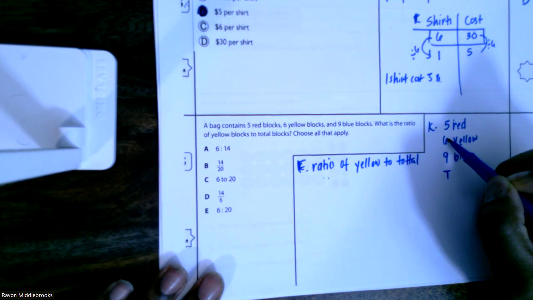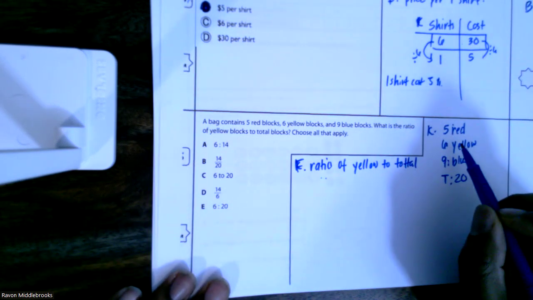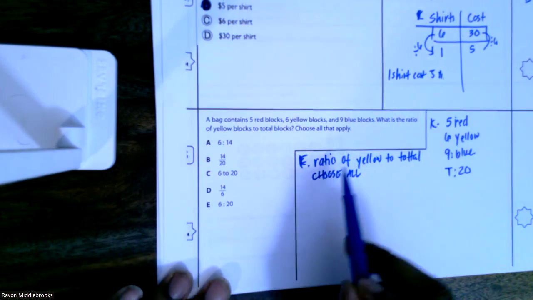You see what I just did? 5 plus 6 is 11. 11 plus 9, total is 20. Right? You guys saw what I just did? I wrote this down, and this is why the find is very important. Also, it says choose all, which means that there's more than one answer. Okay? So I want to write this down.